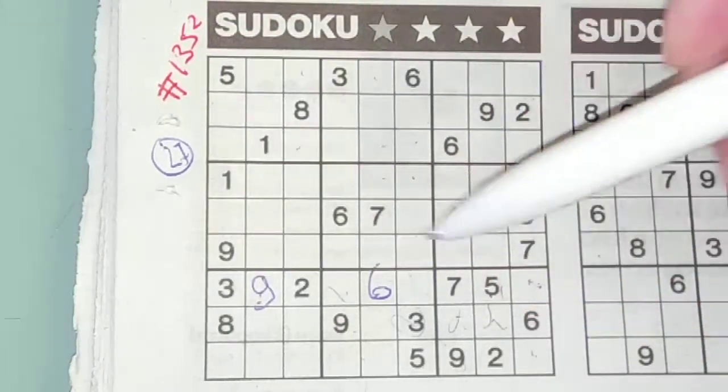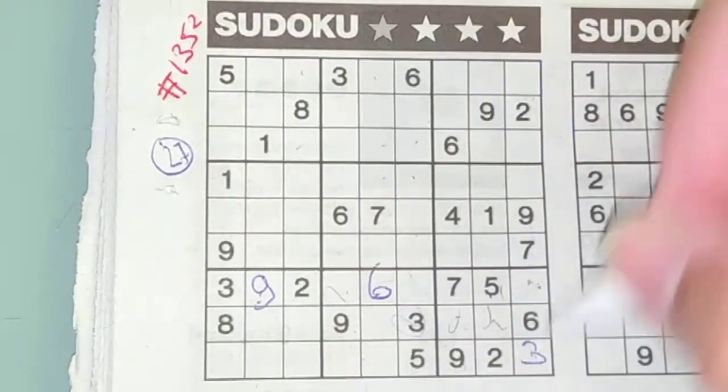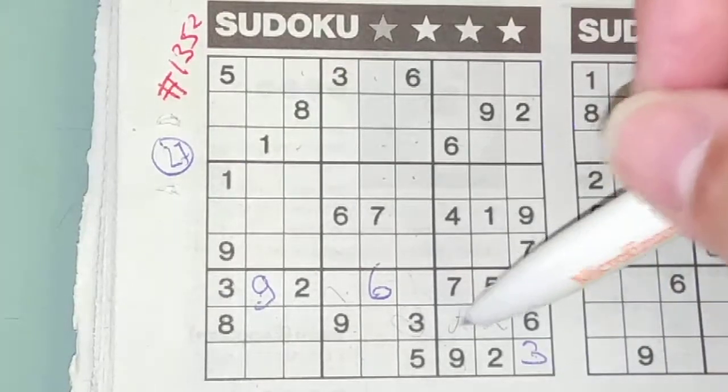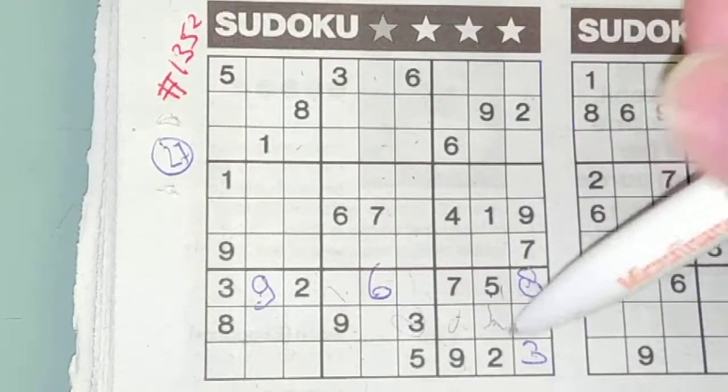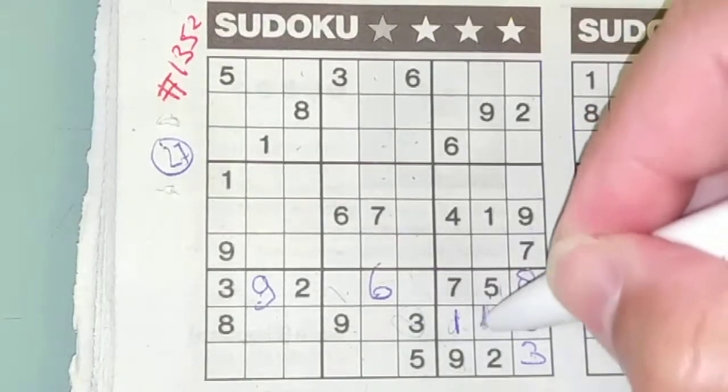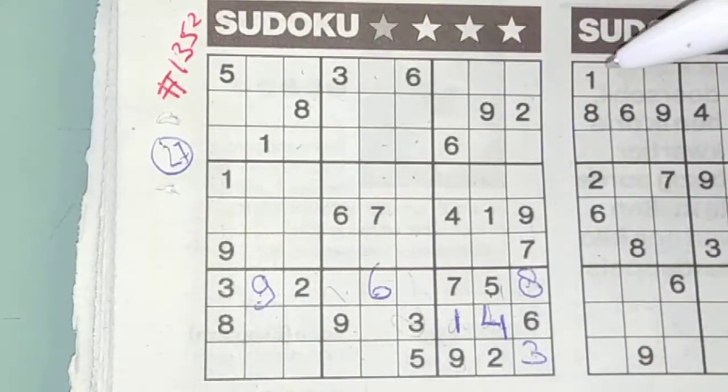We have a 3 here, so no 3 there. 3 should be here, and the 8 goes there. 2 numbers left in this big square for the numbers 1 and 4. We have a 1 here, no 1 there. 1 should be here, and a 4 goes there.